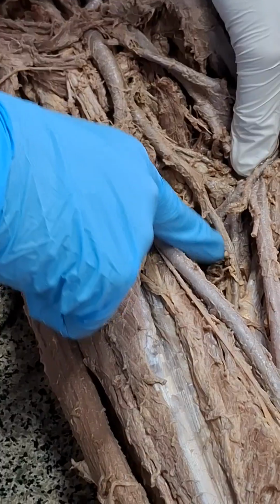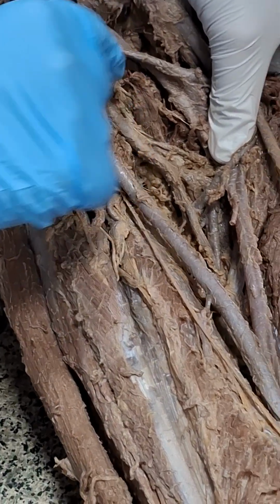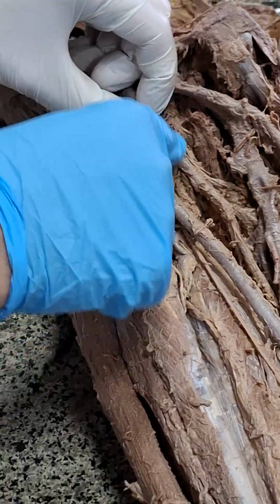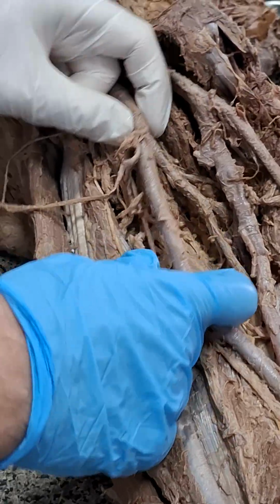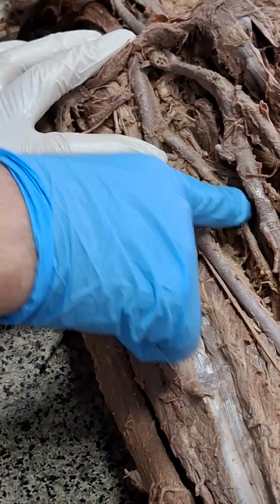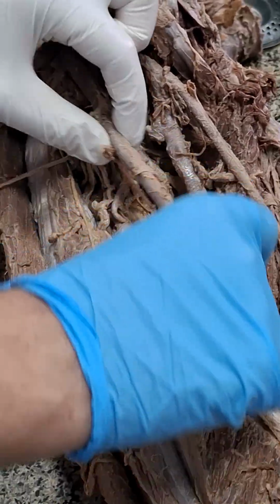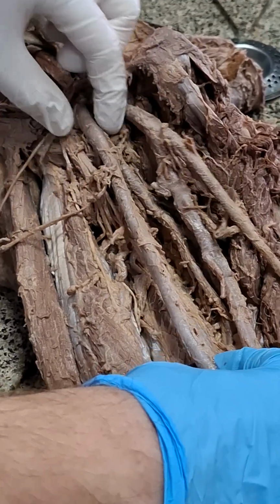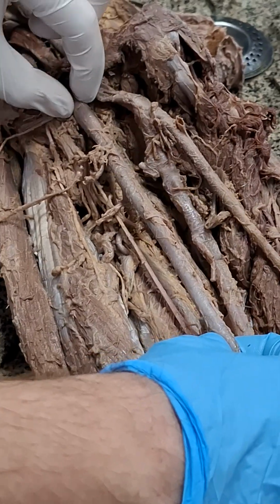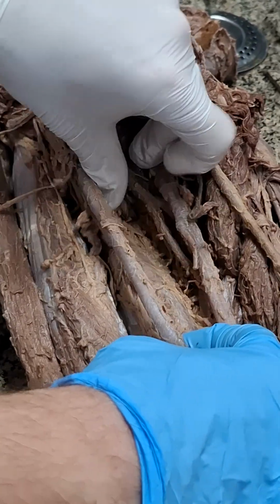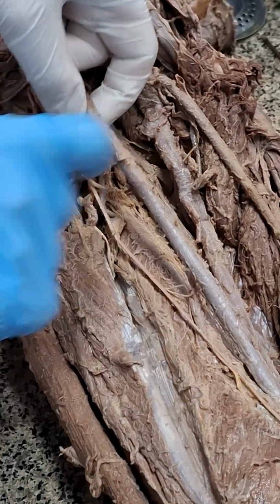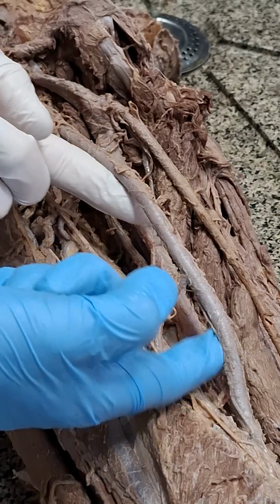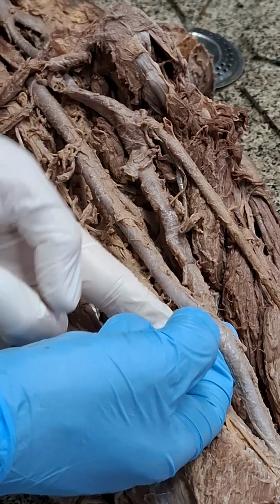Actually, it bifurcates, and in some books they say this is arteria profunda femoris and distally this is also arteria femoralis. But in other books they say that arteria femoralis bifurcates into two: arteria profunda femoris, and the other is no longer arteria femoralis, it's called arteria femoralis superficialis.